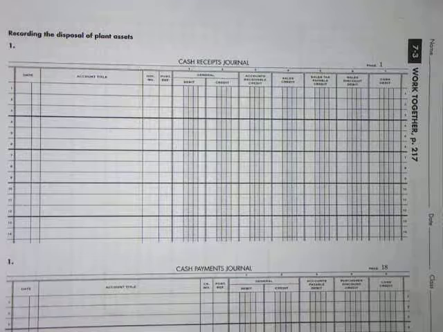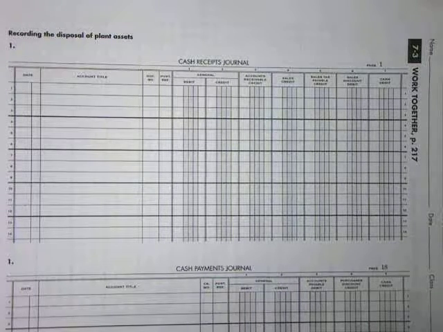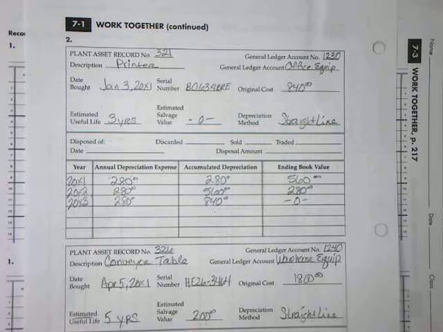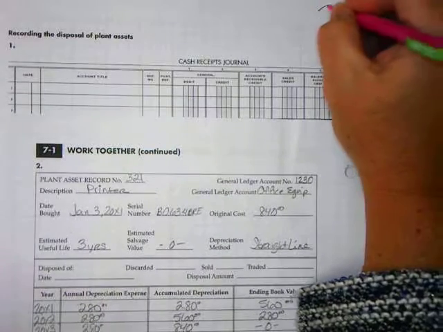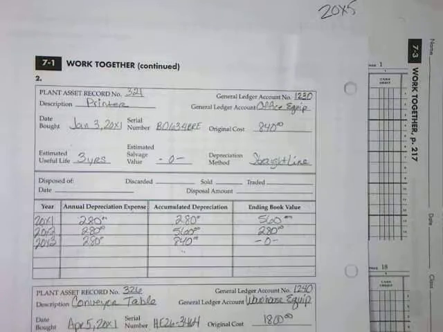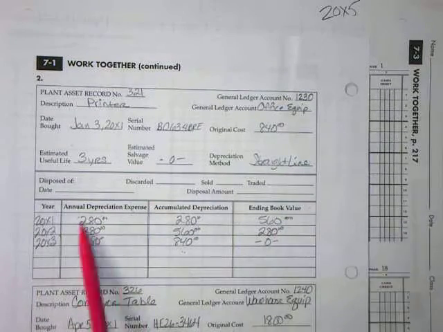Okay? All right, so the first thing that our actual working together problem asks us to do is discard a printer on January 6th. Okay, so if we look at the printer's plant asset record, and this is all during 20X5. All right, so let's remember that this is not 2005, 20X5.